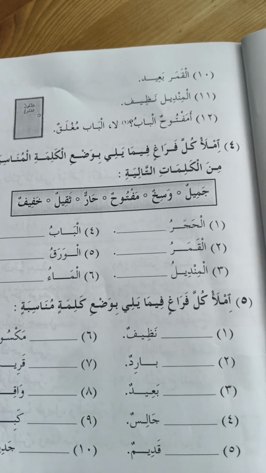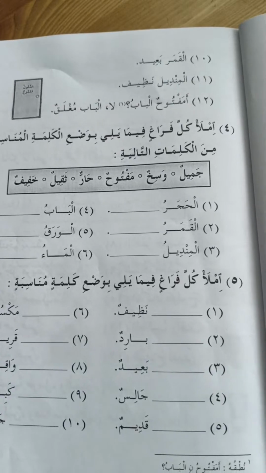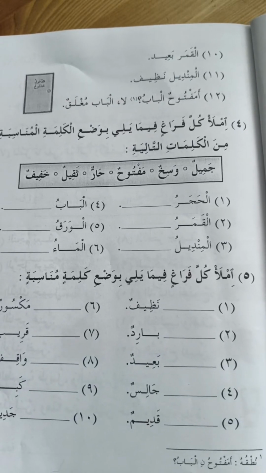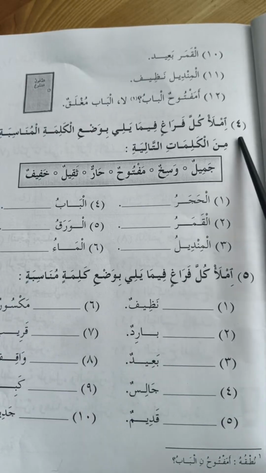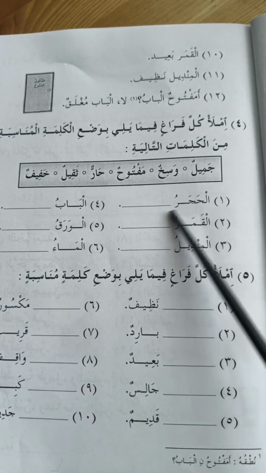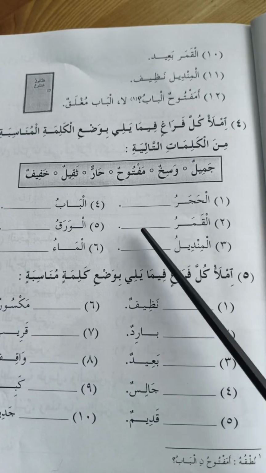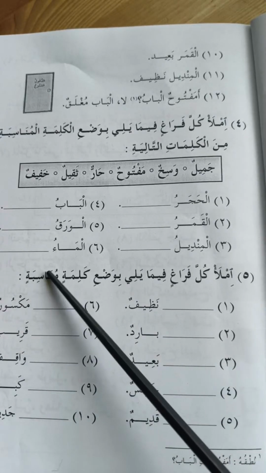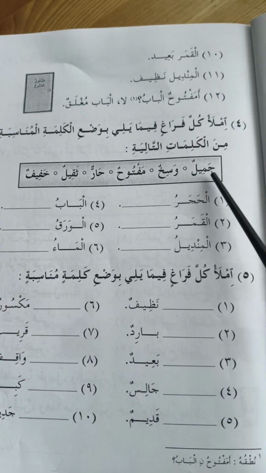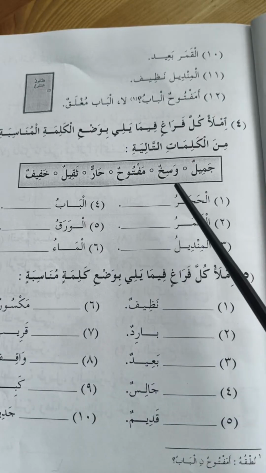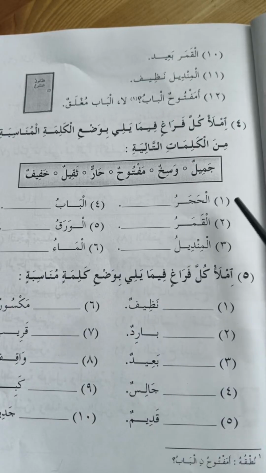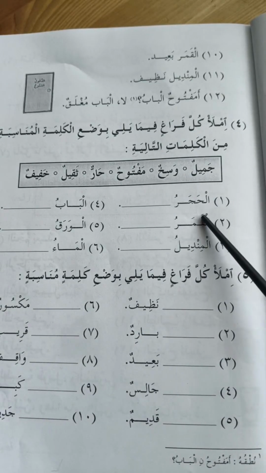Keep following, and then inshallah you'll pick up the meaning and the vocabulary. So in this exercise, we're going to read it, but then there is a missing word in the blank space. We are going to pick one from the box. Choose which one is more suitable for the sentence.